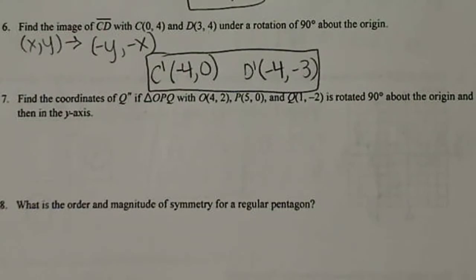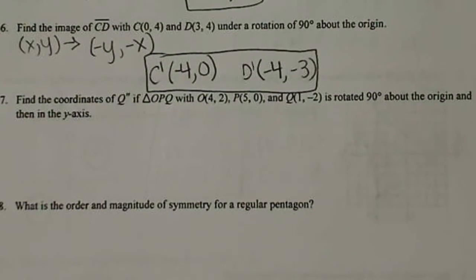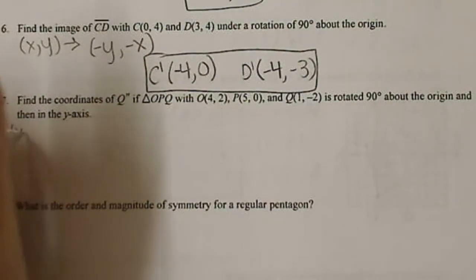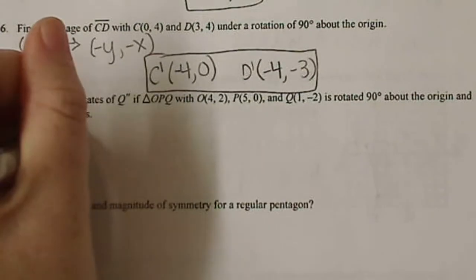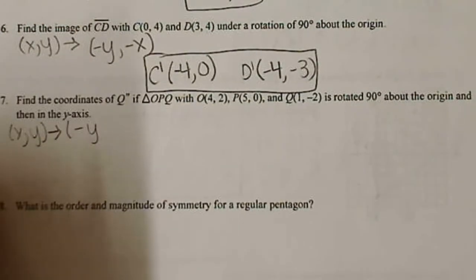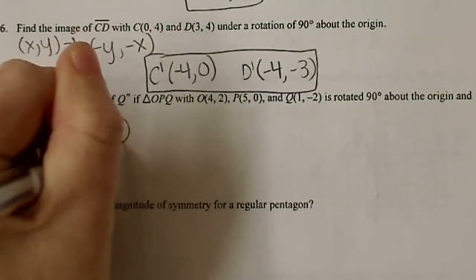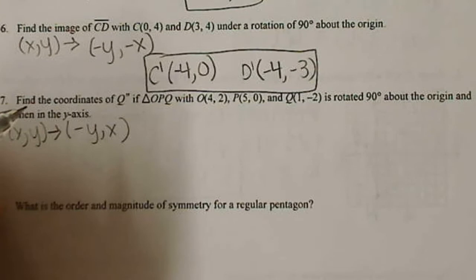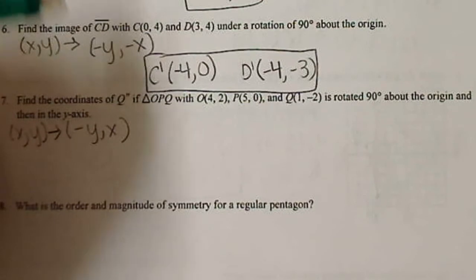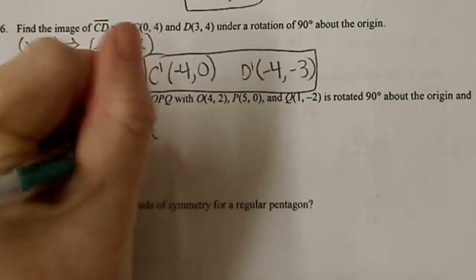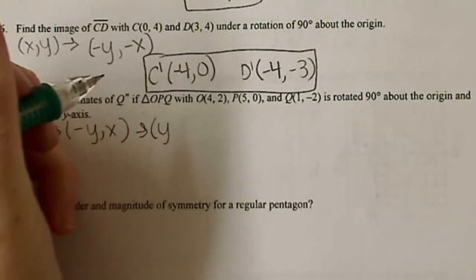Number 7, you're going to rotate it about the origin and then reflect it in the y-axis. So two things happening. So if I rotate it, what happens to my points? Yeah, they switch places and y becomes negative. And then what happens? Yes, and then when I reflect it, the x changes.